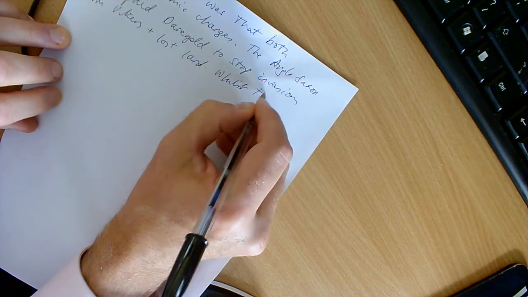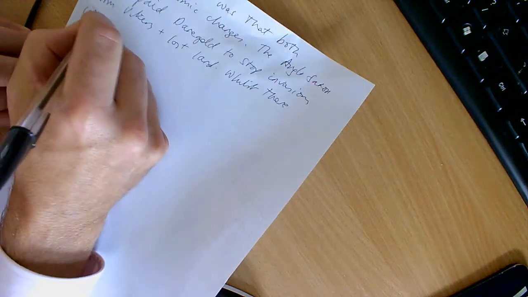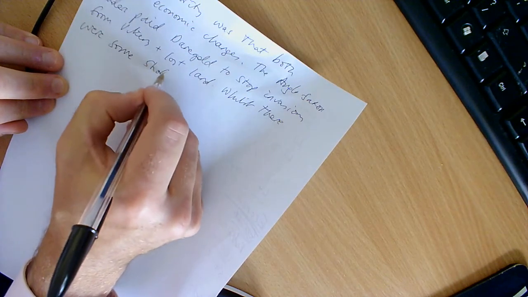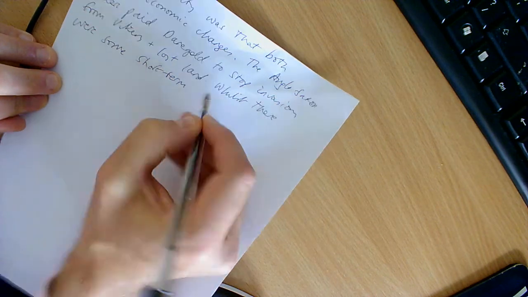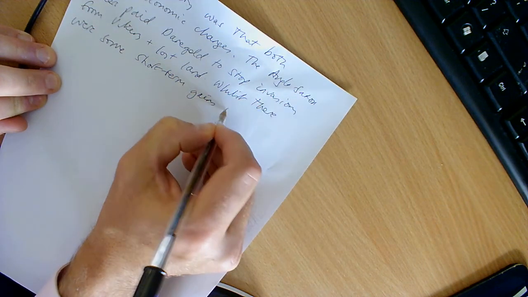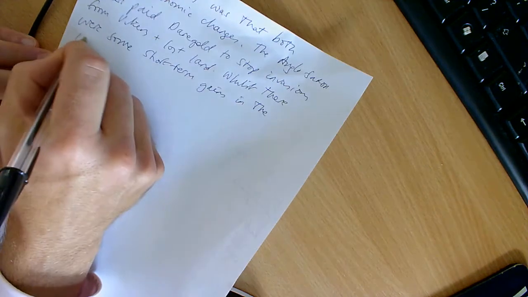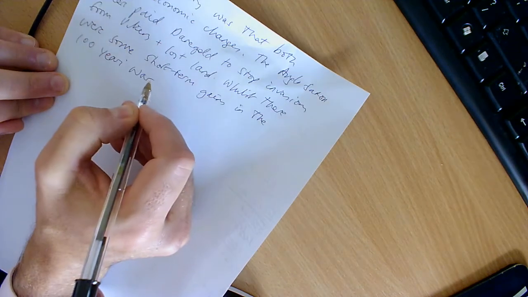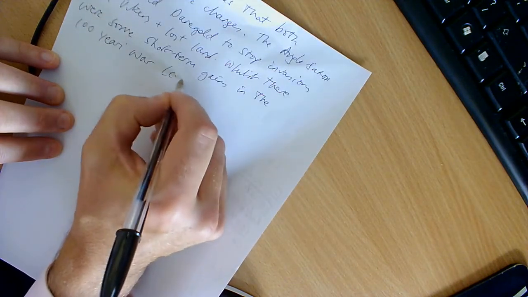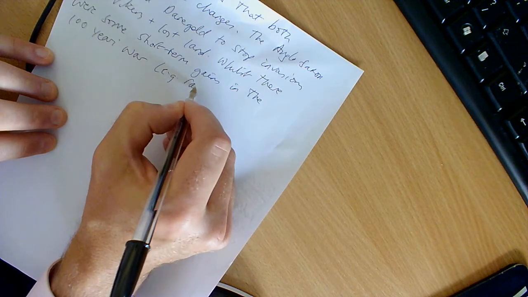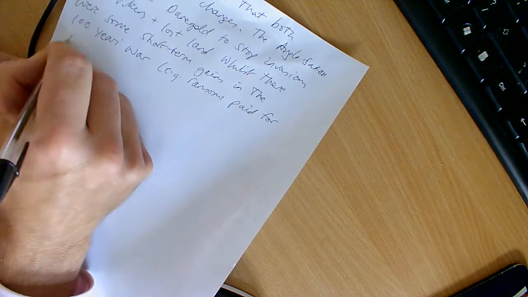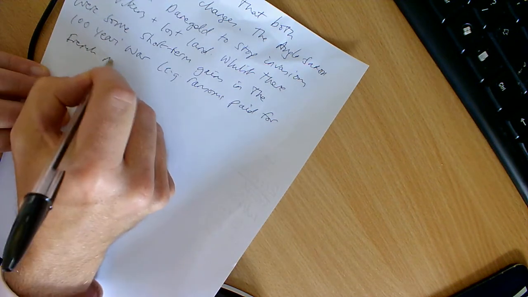Whilst there were some short-term gains in the 100 Years' War, e.g. ransoms paid for French nobles.